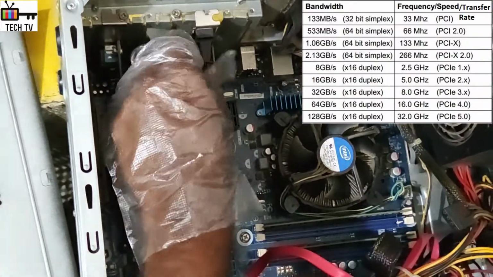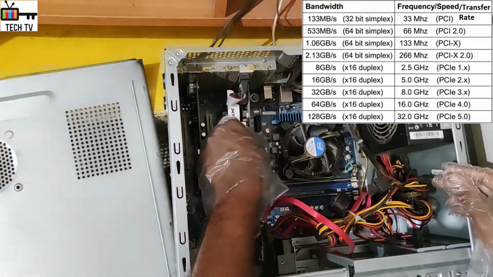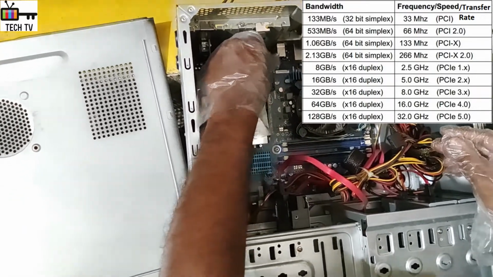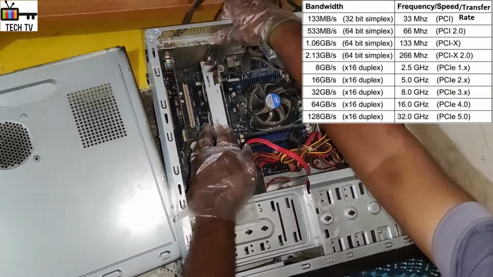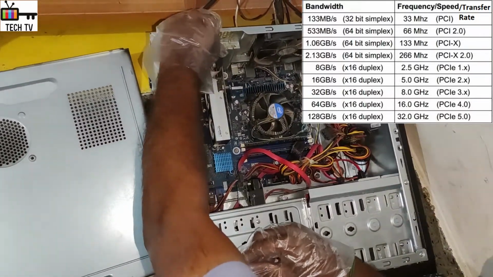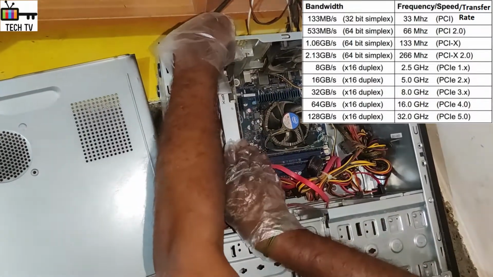Now we are going to see the bandwidth capability and the frequency speed transfer rate information of each generation of PCI Express. PCI Express 1st generation with the X16 slot gives 8 GB per second throughput.